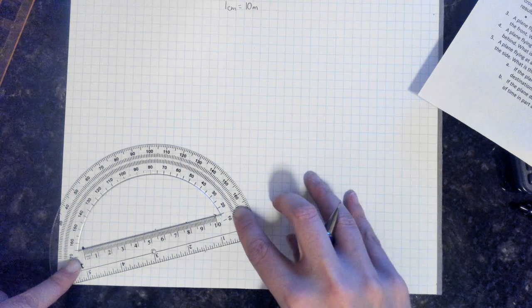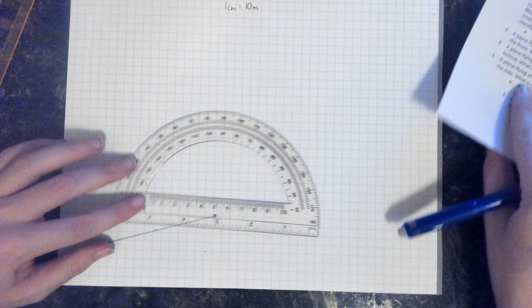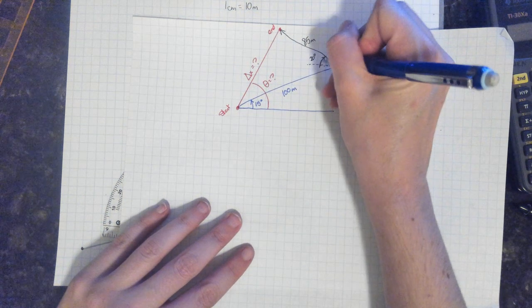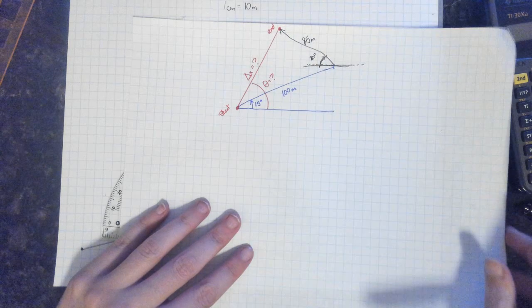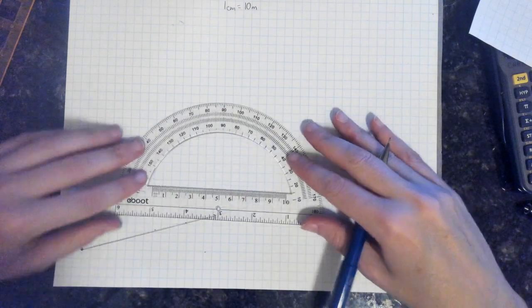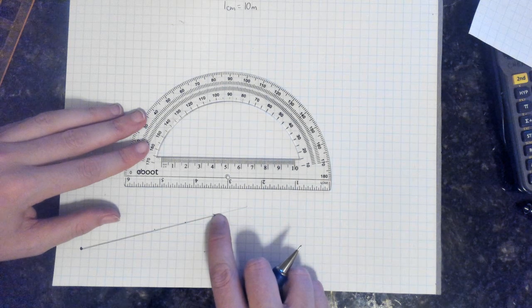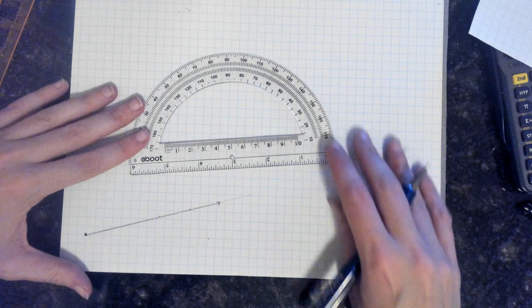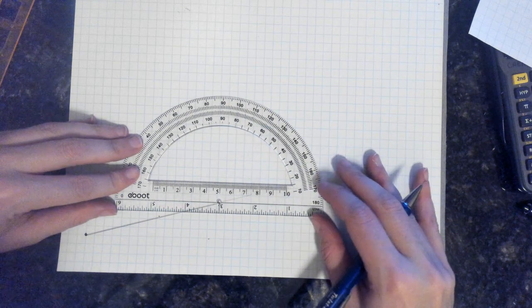So 10 centimeters, and then from there, like we said in our little sketch, we're going to measure 20 degrees from the horizontal. So our ending point, you might not end exactly on another line. Just be very careful and very accurate.